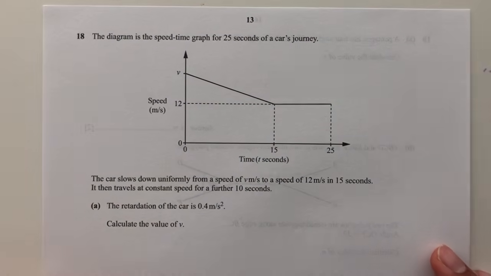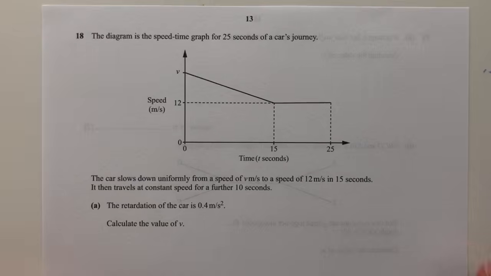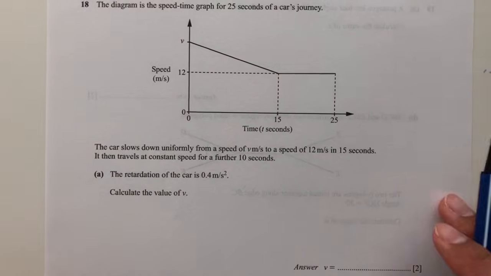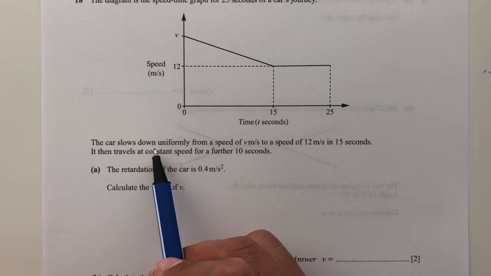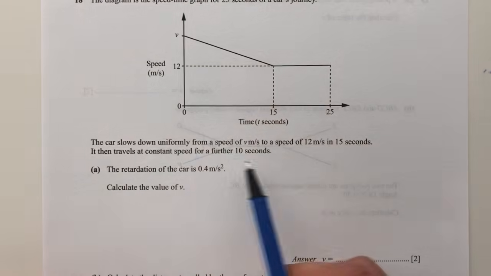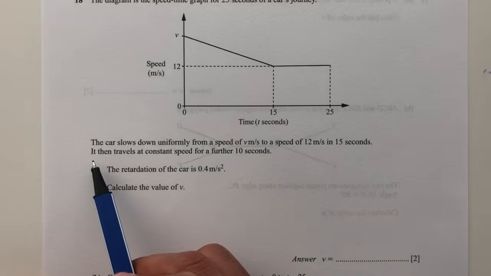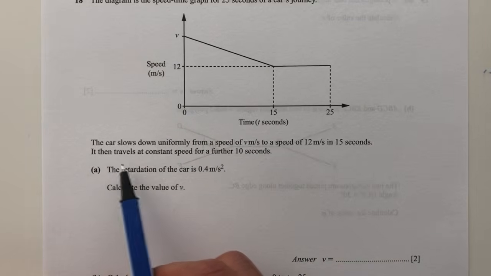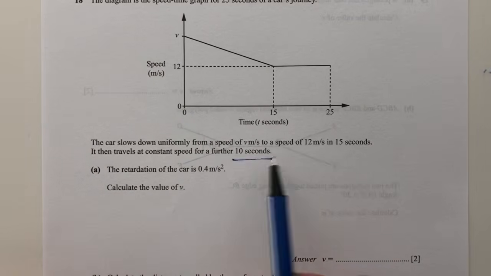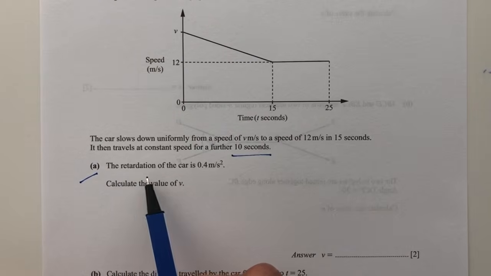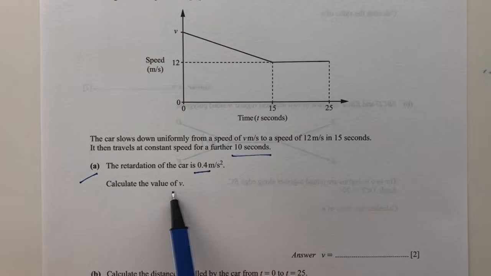The diagram is a speed time graph for the 25 seconds of a car's journey. So a speed time graph question. It says the car slows down uniformly from a speed of v, we don't know what speed, to a speed of 12 in 15 seconds. It then travels at this constant speed for 10 seconds. So part 1, it says the retardation of the car is 0.4, find the value of v.